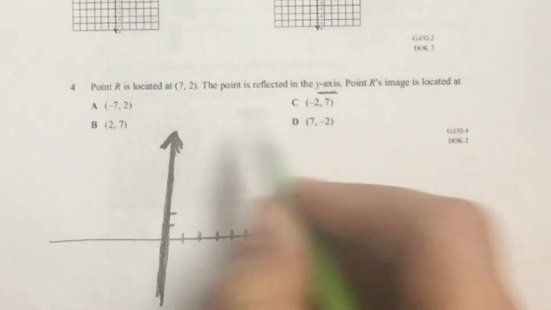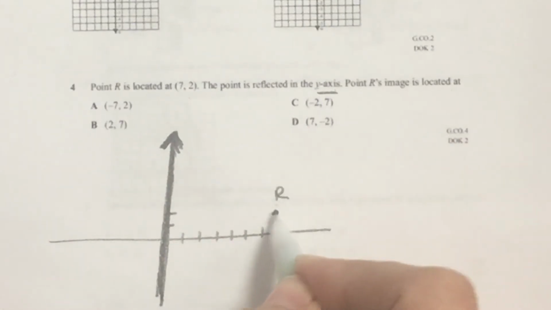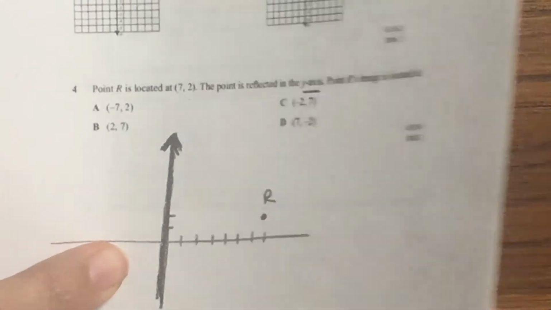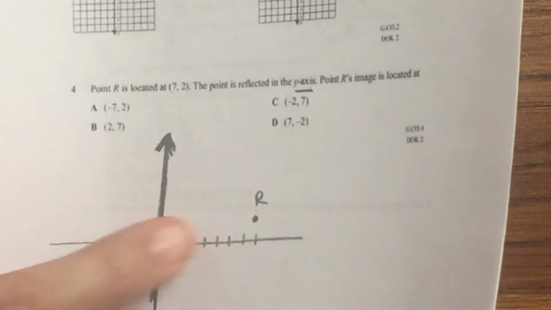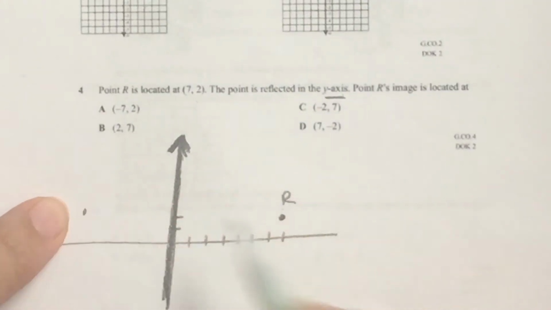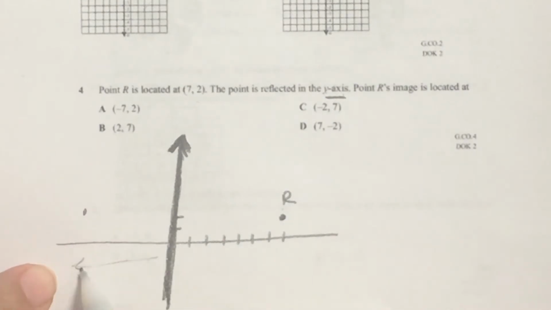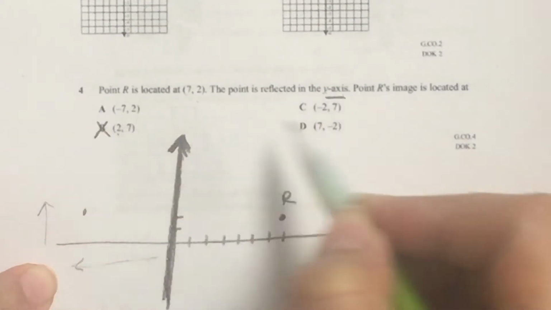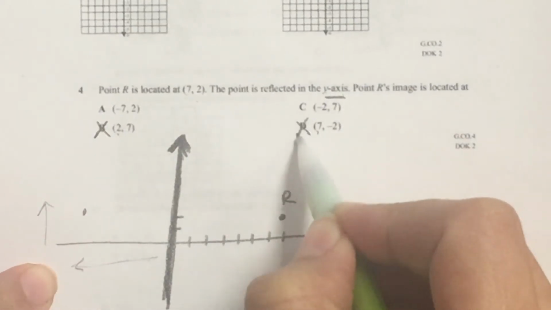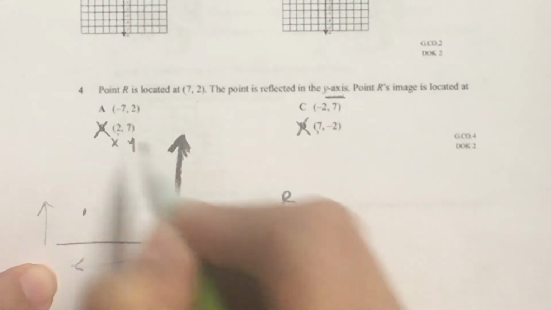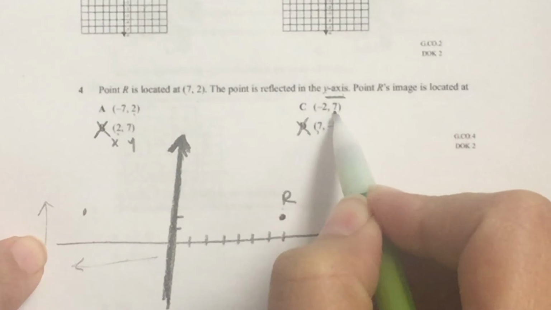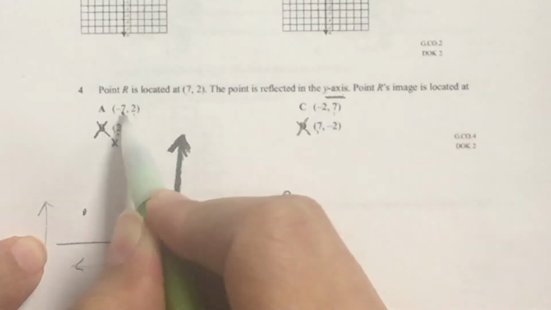Point R's image is located at where? So if I reflect it across this line, where is it going to be? So again, if you imagine folding the paper, R is going to be somewhere over here, right? Which means it's a negative x coordinate and a positive y coordinate. It can't be this because it's not negative, because remember, coordinates are x and then y. And then it has to be positive y. So it's either A or C.